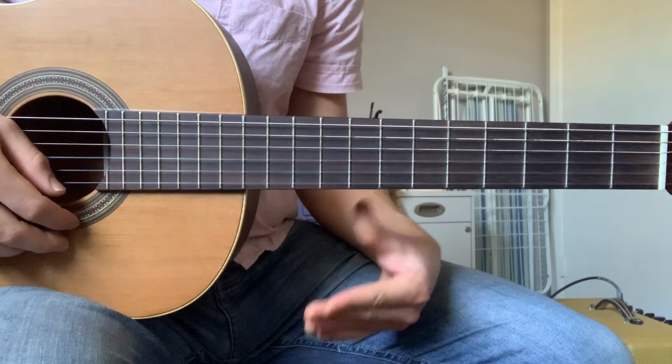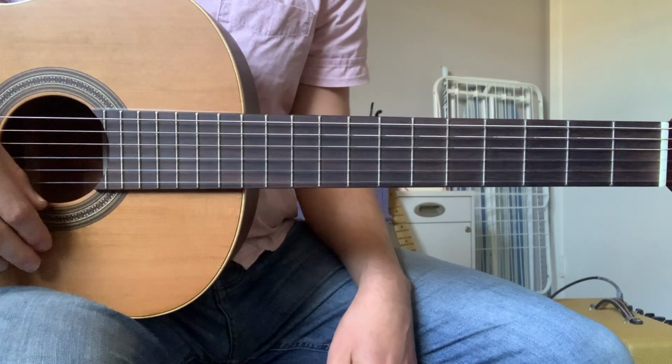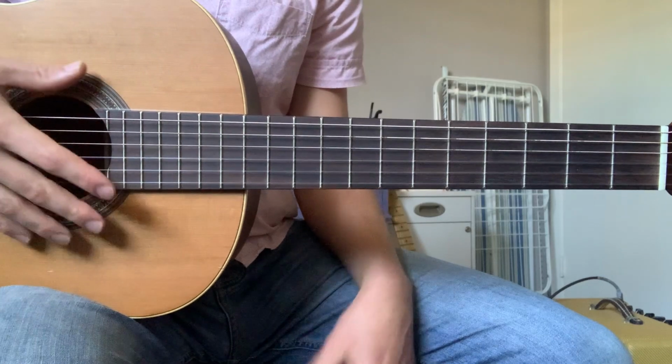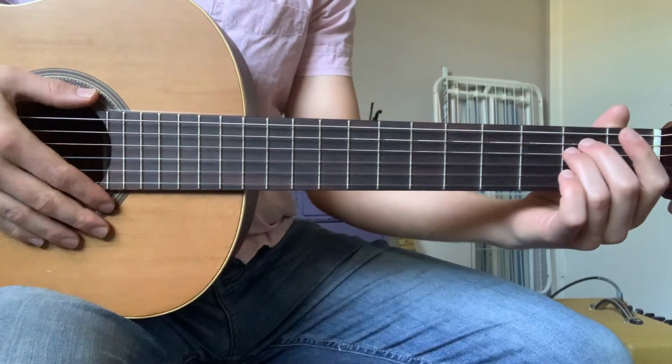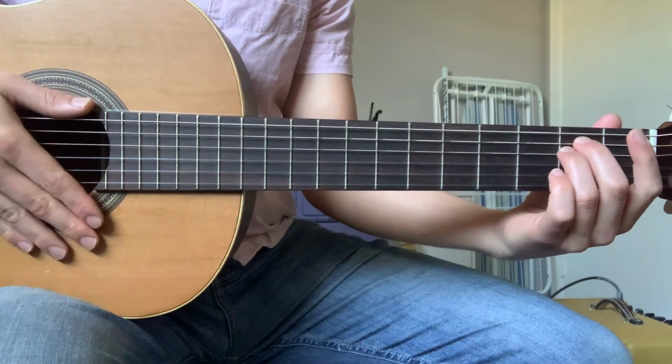Next, I'm going to play it again, and I'm going to sing the melody for Faded, so you can hear how the melody fits in with the notes of the chords. So here we go. 1, 2, ready, go.